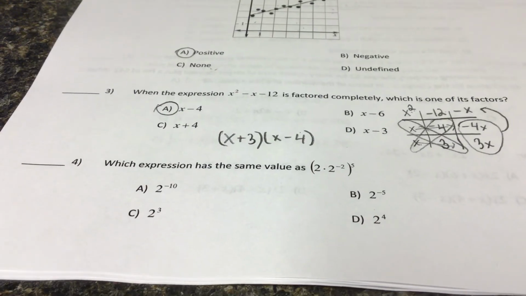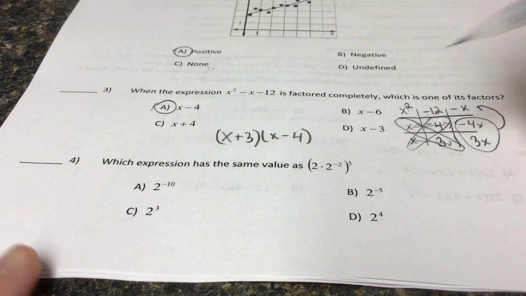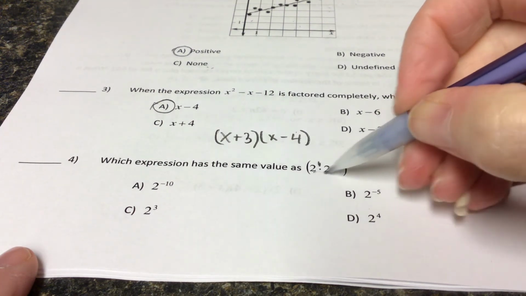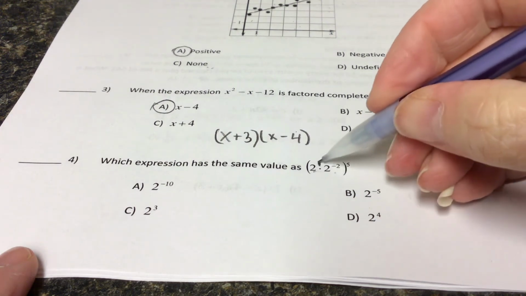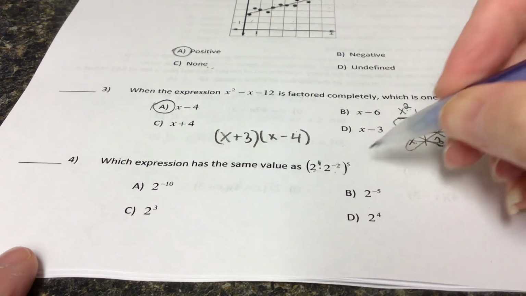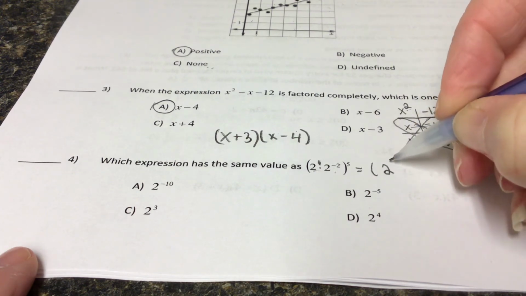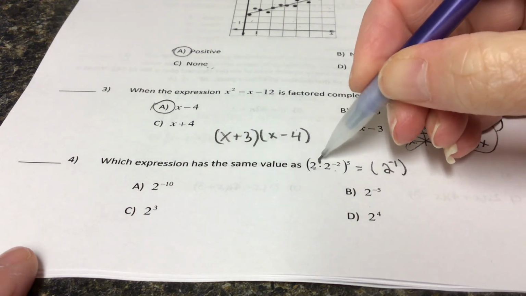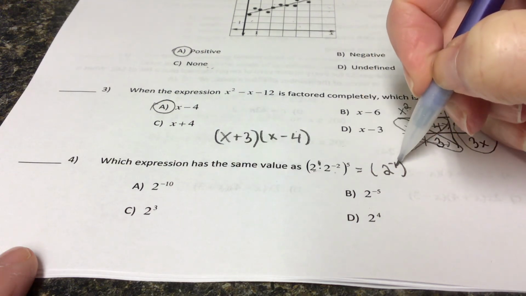Our last question in this video on questions 1 through 4 has to deal with exponents. So with exponents, when you multiply with the same bases, so the inside here, that means you're going to add these exponents together. So this on the inside would be 2 to the negative 1, because you're taking 1 plus negative 2. You add those exponents together.